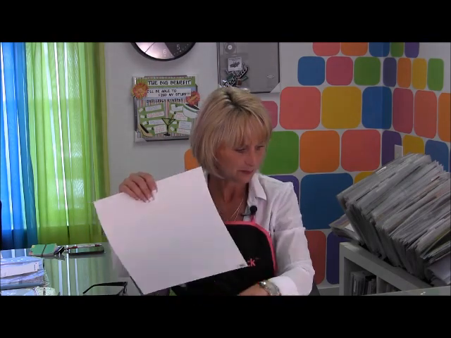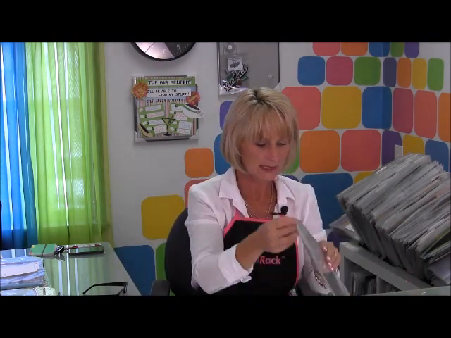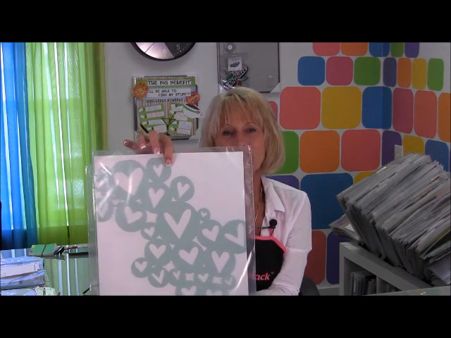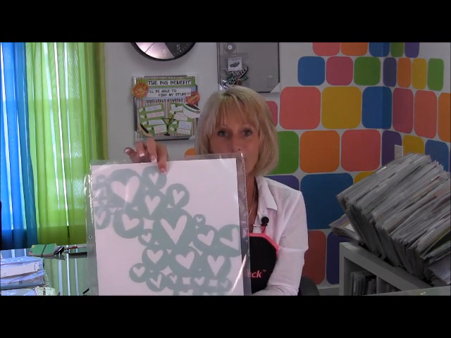Now there's other templates that are also shapes, but also kind of specific. So this little template is all hearts. Now you may put all your hearts in your shapes section, right? You could certainly do that. But for me, I put all my hearts in Valentine's Day. Why do I do that?